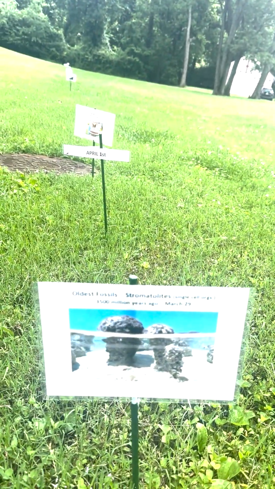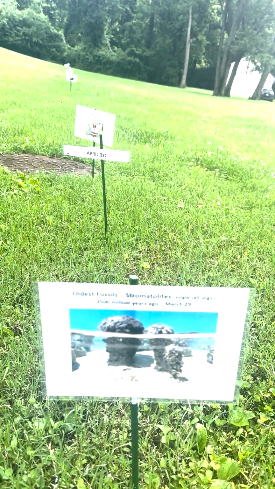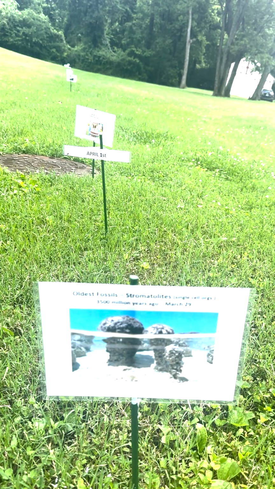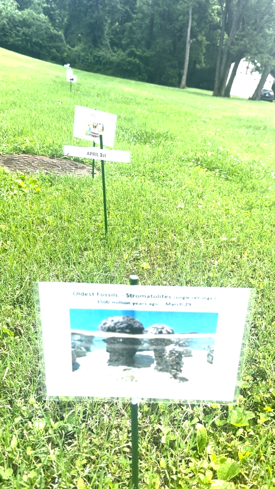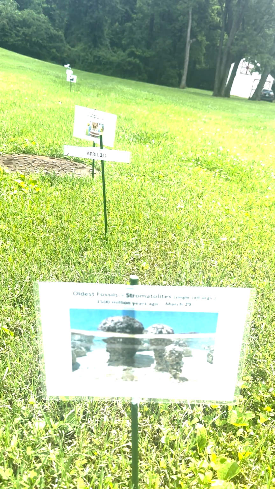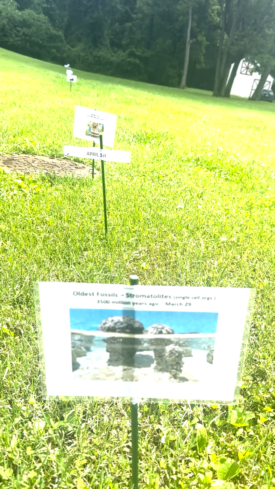This brings us to our next highlighted major milestone on March 29th, the oldest intact fossils, dating back to 3.5 billion years ago. Unlike the chemical traces we found a few meters back, here at the 23.9 meter mark, we have physical, concrete proof of life.